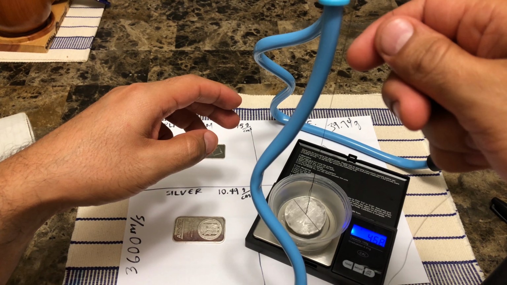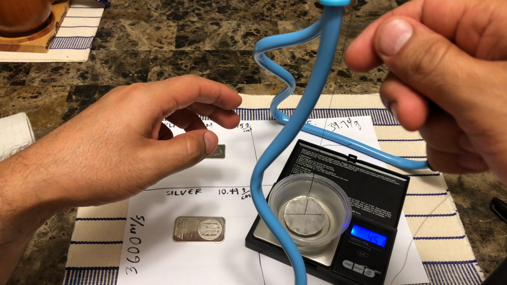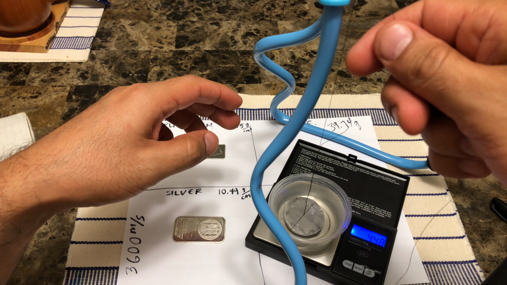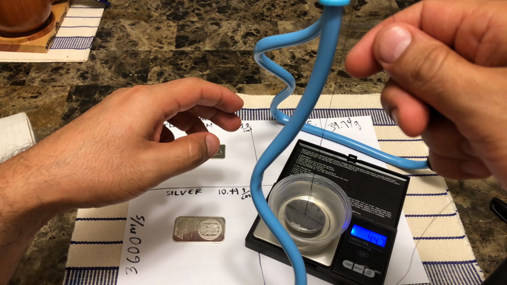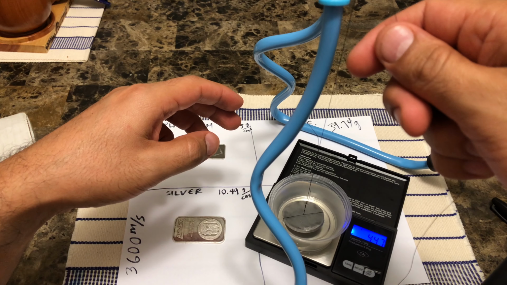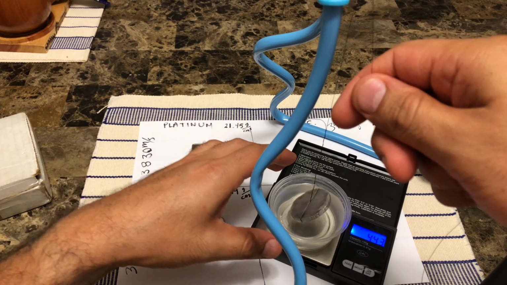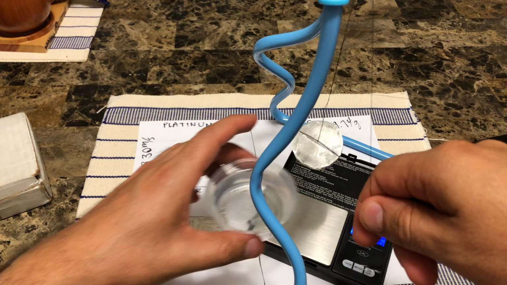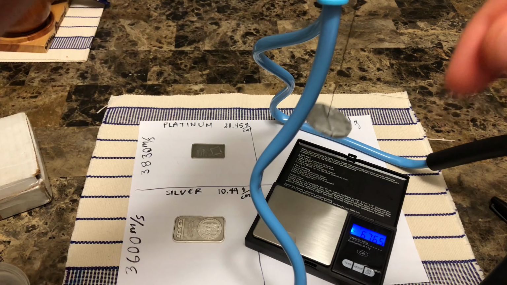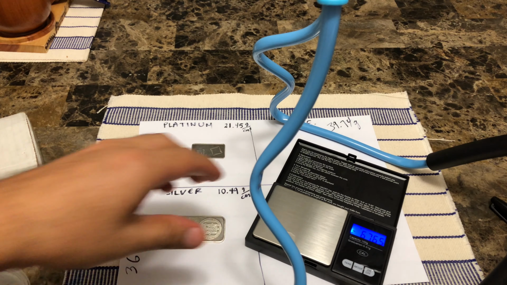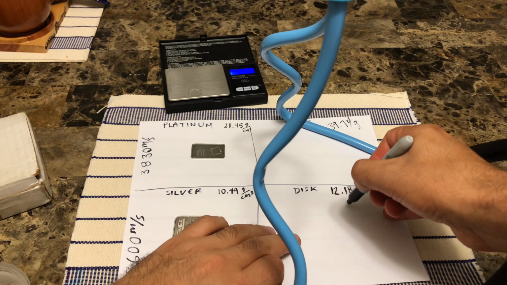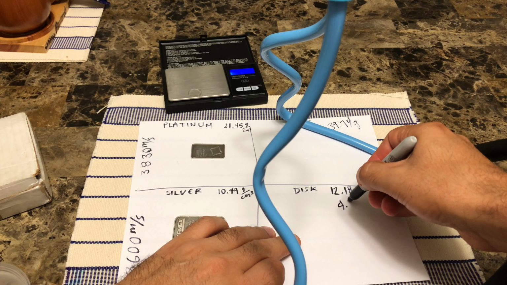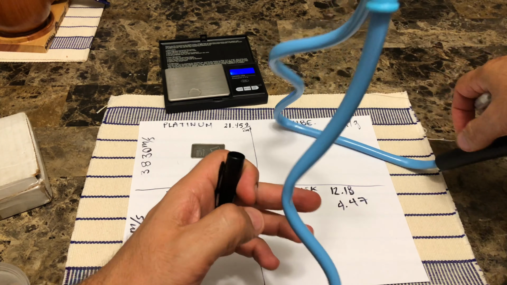Again, my hand is not the steadiest. 4.47. So it's 4.47 for the disc.